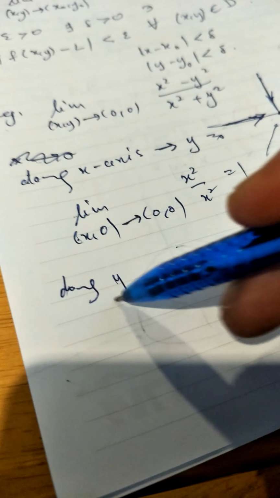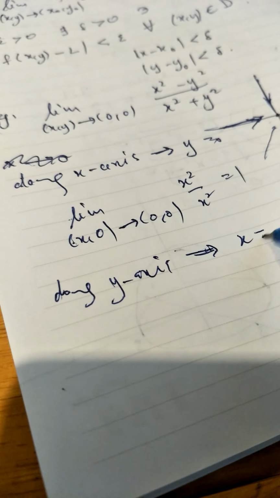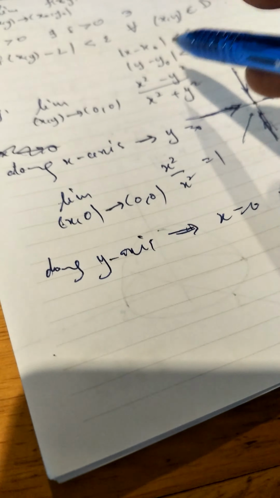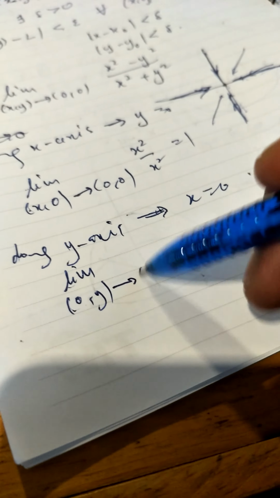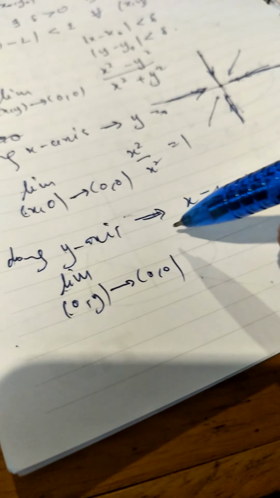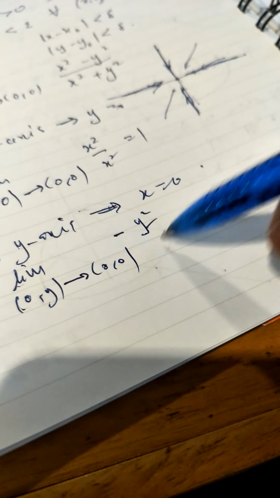If you consider along the y-axis, where our x is 0, what is left is minus y squared over y squared.